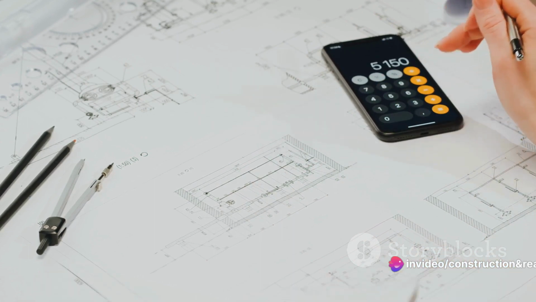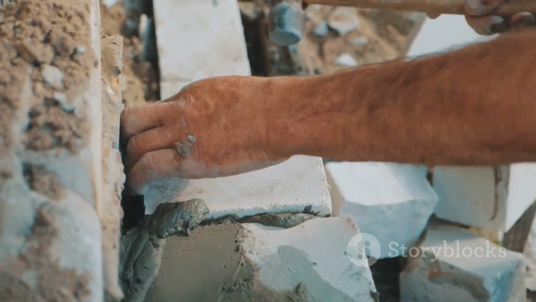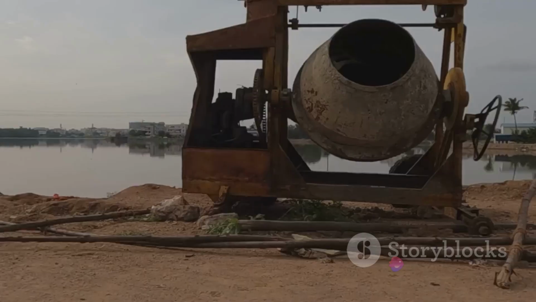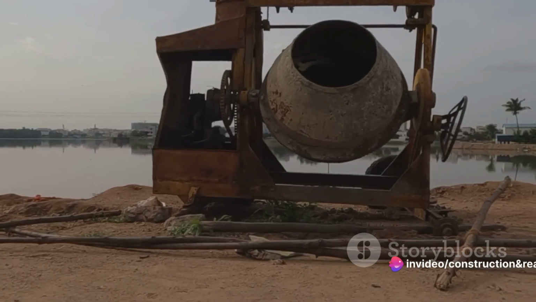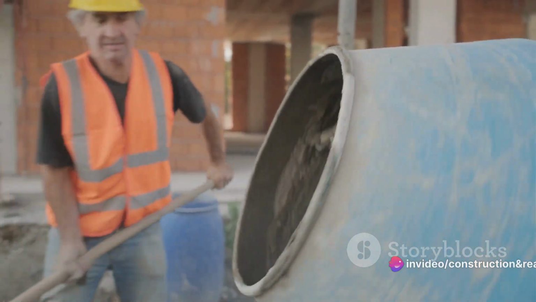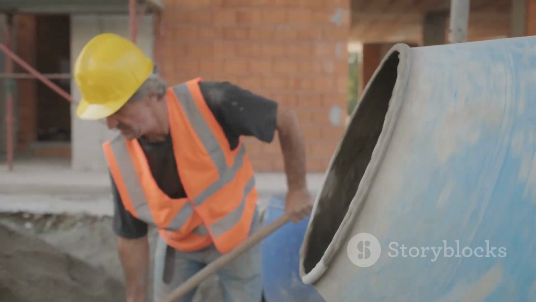You see, constructing a house isn't just about stacking bricks. It involves a symphony of materials, each playing a critical role. We're talking about bricks, the building blocks of your dream home. Then there's sand and cement, the binding force, aggregates for strength, TMT steel bars for reinforcement, and a host of other materials adding their own unique touch.